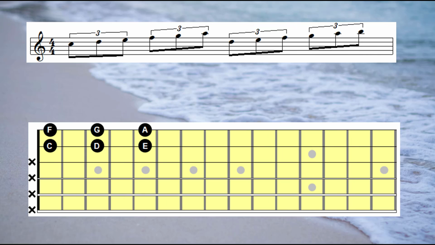Right, we've been using linear scale so far. Now we're going to start incorporating some lateral versions of the C scale. We'll begin on the second string with the note C, and we'll be playing a set of 3 notes on each string. C, D, E on the second string, and then moving to F, G, A on the first string. And we'll be gradually moving up the scale like this.